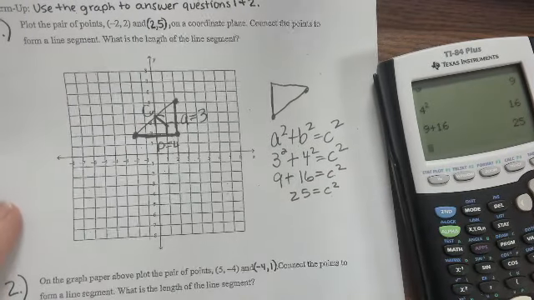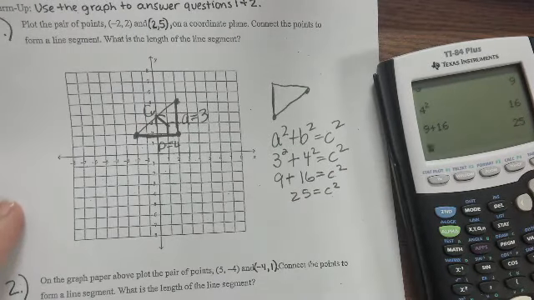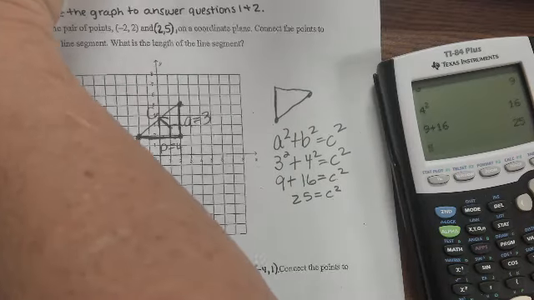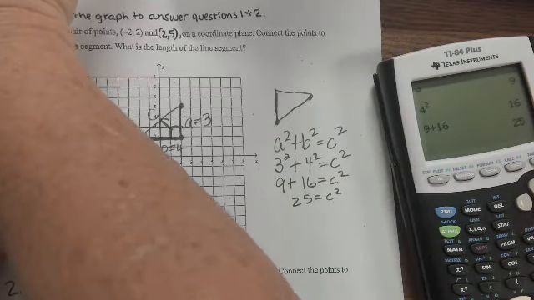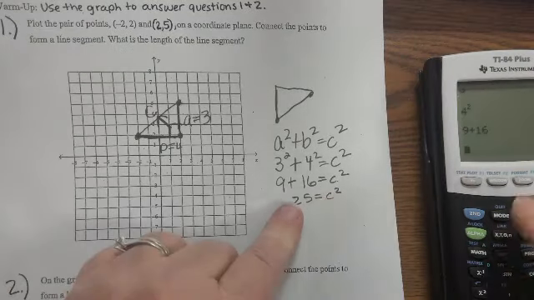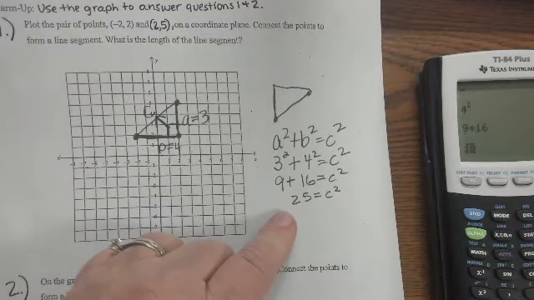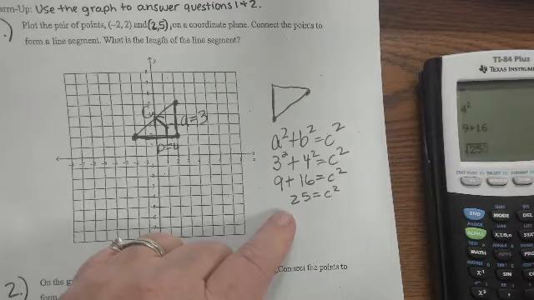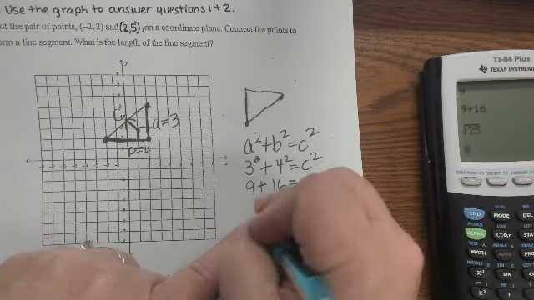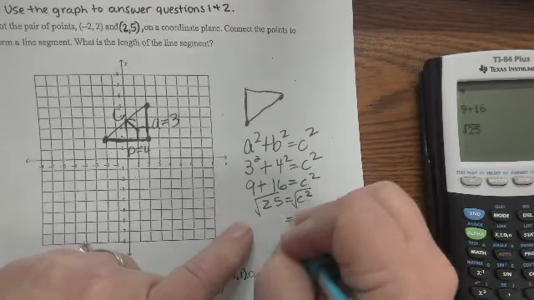And remember, we don't want to know the area of the square that is off of that side length. We want to know the actual side length. So we need to undo the square. So we're going to hit second square root, 25, get out from underneath the square root symbol, and hit enter. So square root it, and you get c is equal to 5.